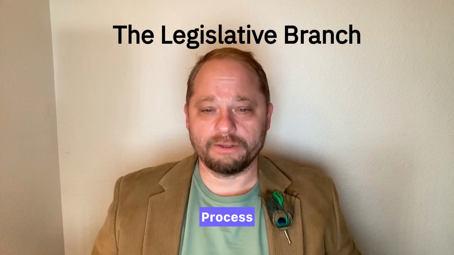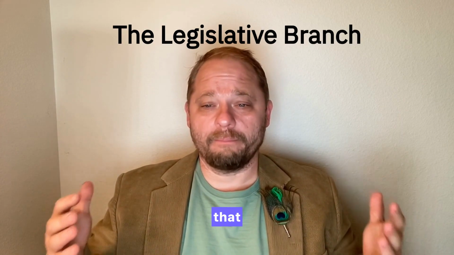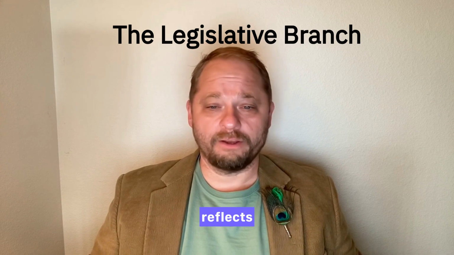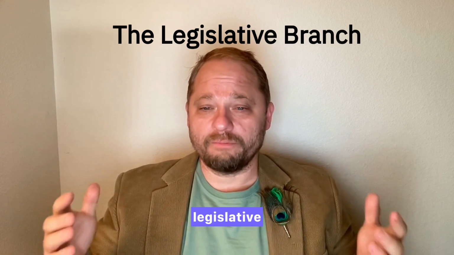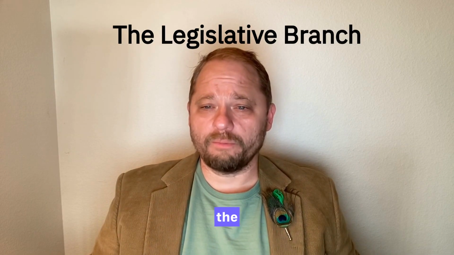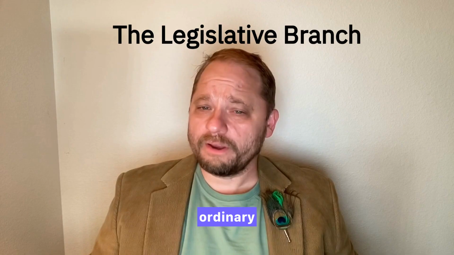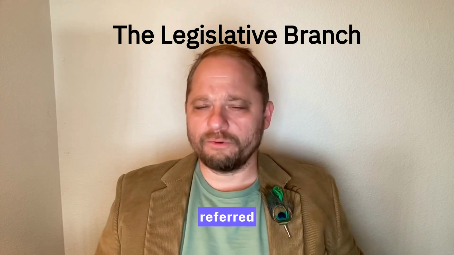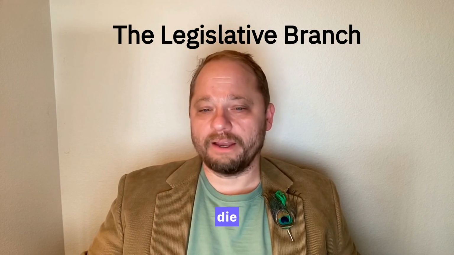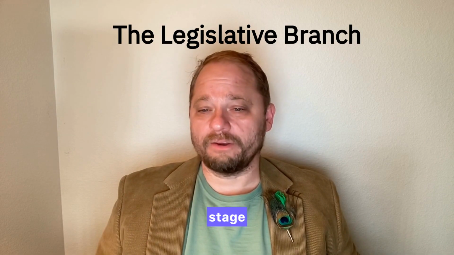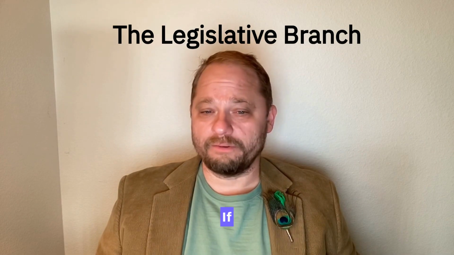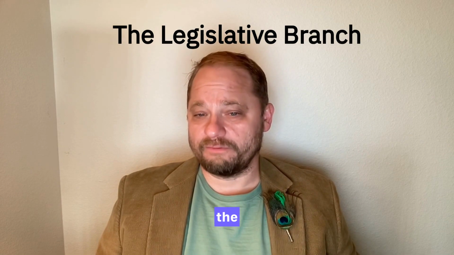The legislative process. The saying that making laws is like making sausage, you don't want to see how it's done, reflects just how complex and messy the legislative process can be. A bill may start with an idea from a member of Congress, the president, an interest group, or even an ordinary citizen. Once introduced, it is referred to the relevant committee, where it may be studied, debated, and amended. Most bills die here, never making it past the committee stage, a reminder that the system is designed to filter and narrow proposals. If a bill survives committee, it moves to the floor for debate.